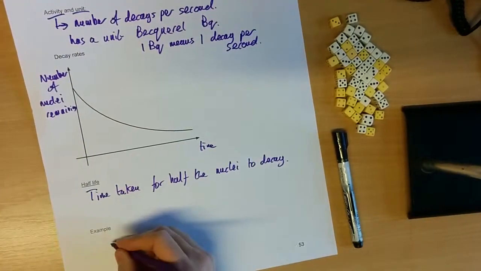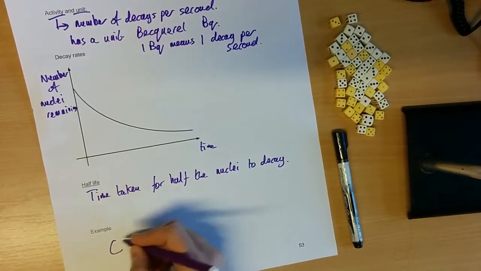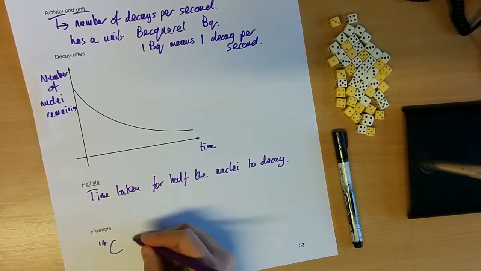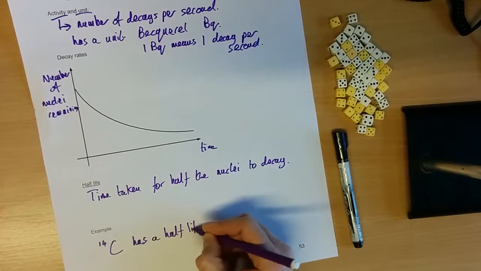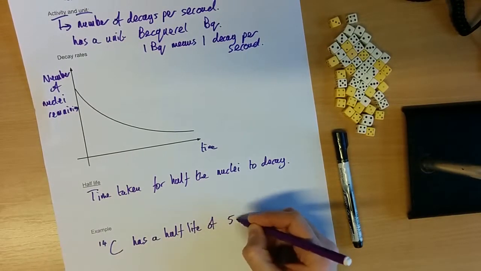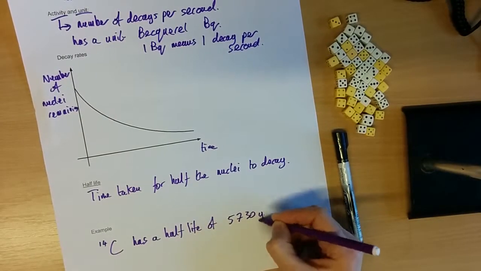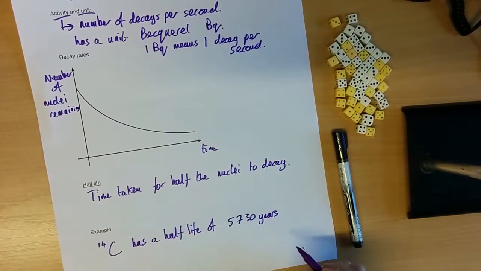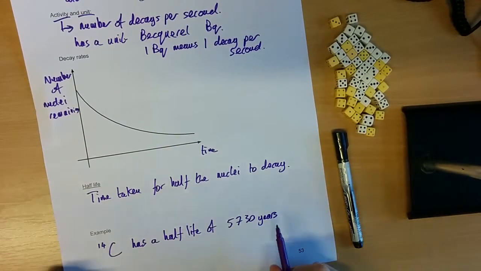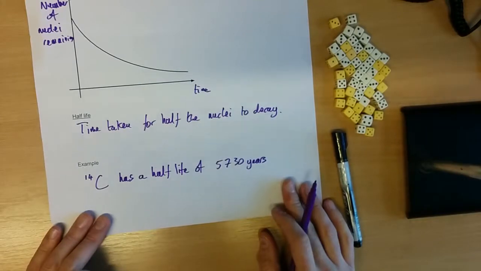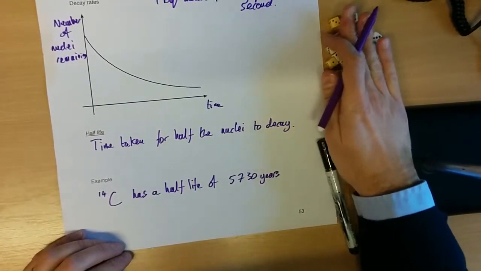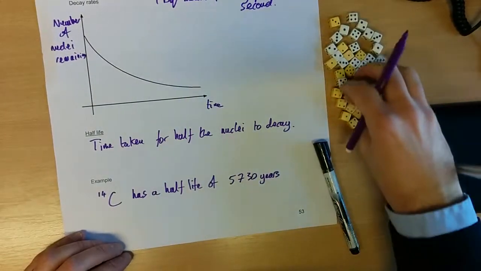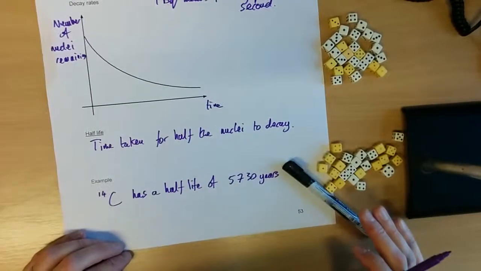So for example, carbon-14 has a half-life of 5,730 years. So after 5,730 years, if I had all of these carbon-14 nuclei, half of them would decay.